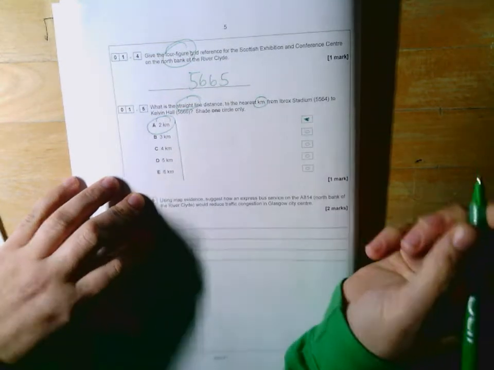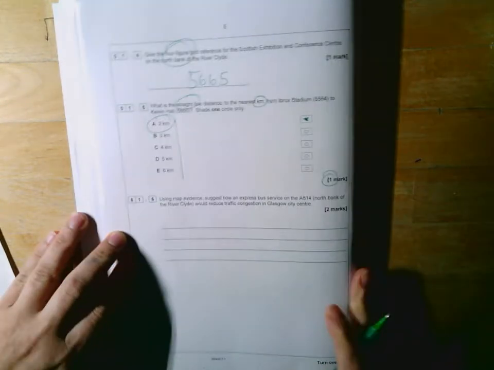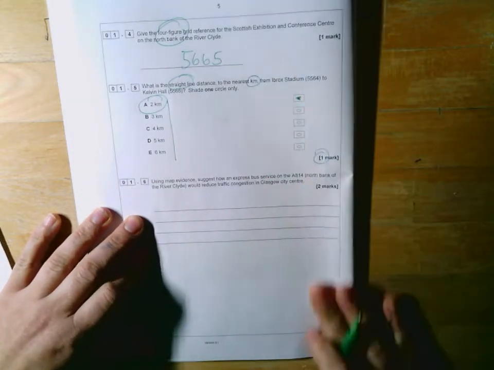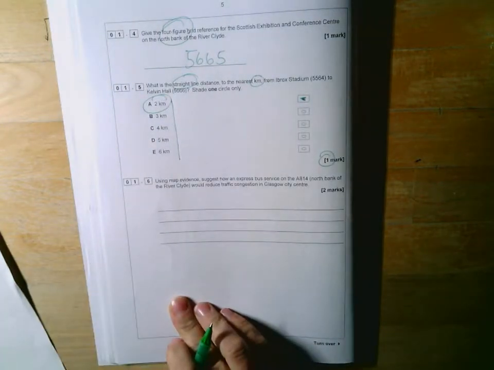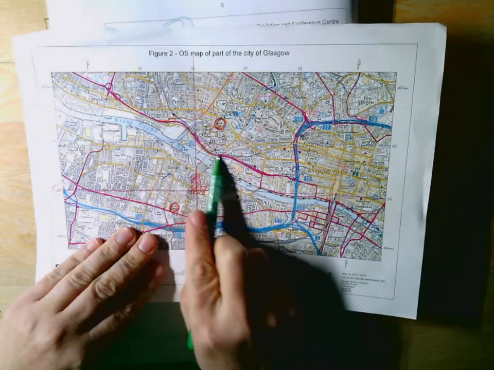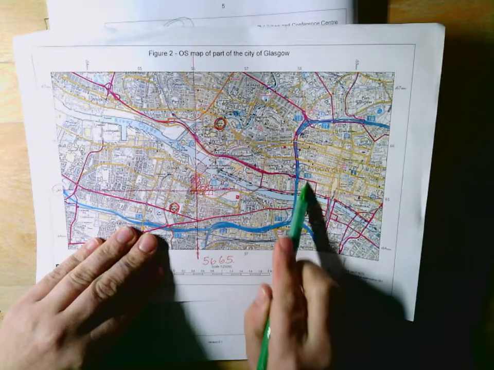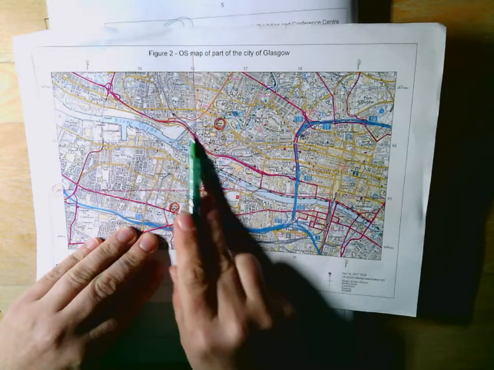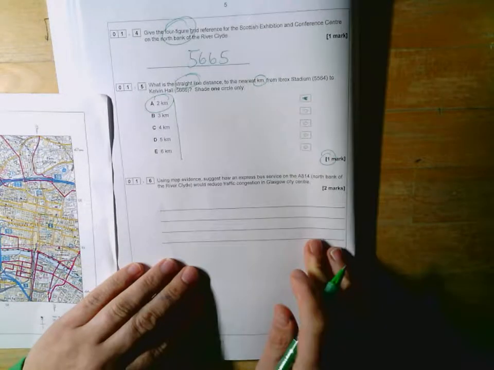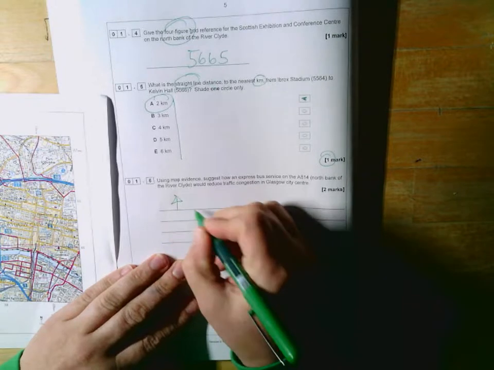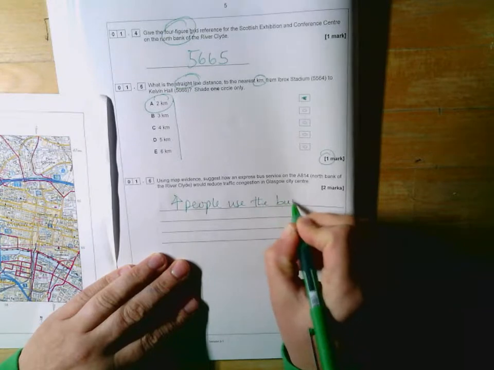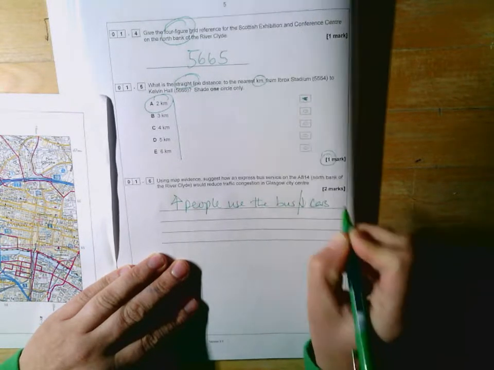Okay, using map evidence, suggest how an express bus service on the A814 would reduce traffic congestion in Glasgow city centre. So this is the A814, this is the city centre here. So how would having an express, so a really fast bus going that way, reduce traffic congestion? Well, the obvious answer is that more people would use the bus, which would mean fewer people were in their cars. Now that would get you 1 mark.